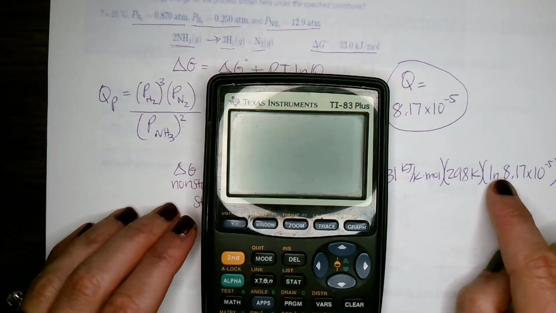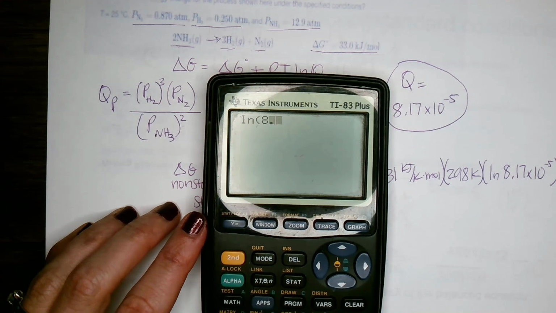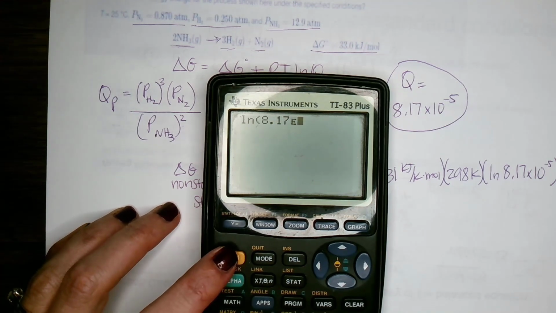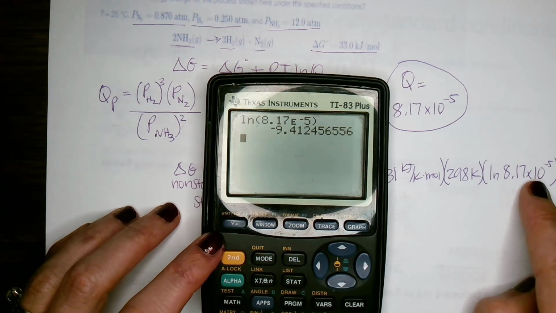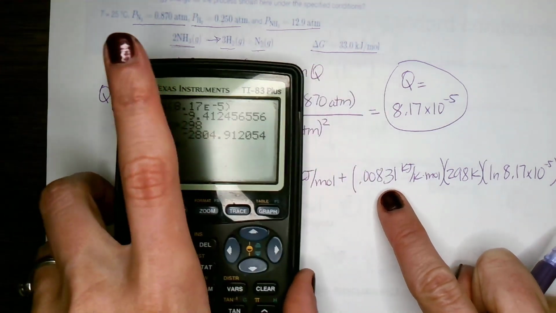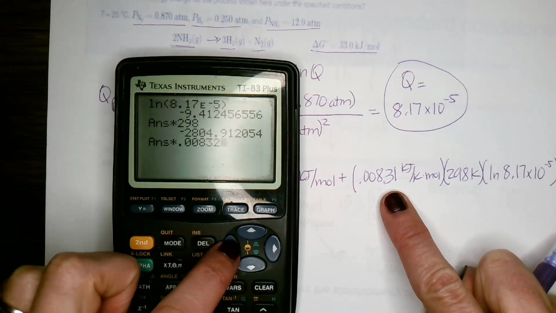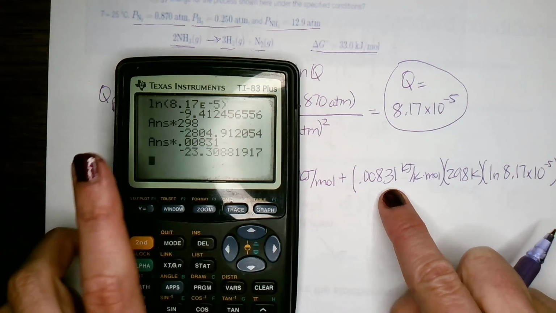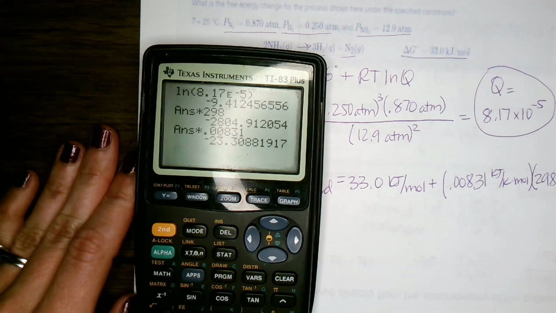I'm going to do the natural log ln of 8.17 times 10 to the negative 5th. I'm going to times that by 298 and times that by 0.00831. Then I'm going to add 33.